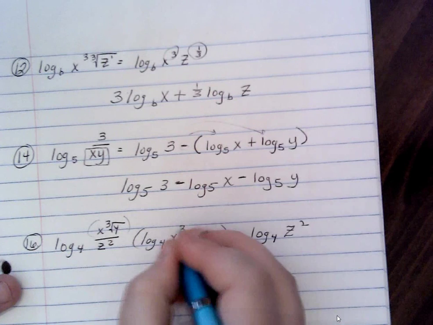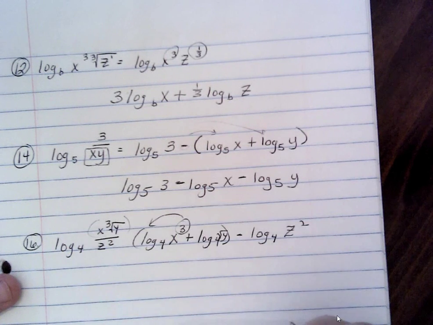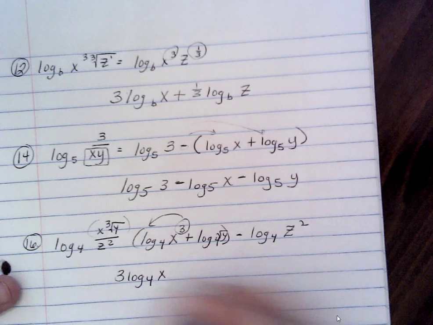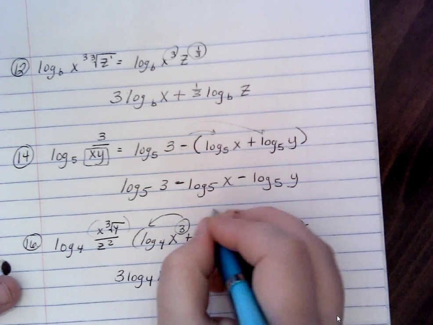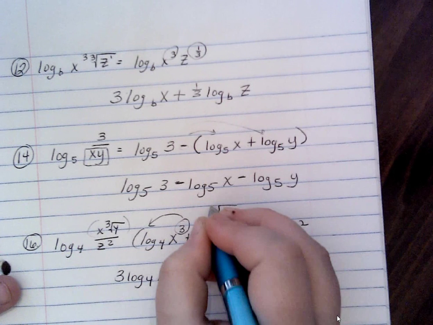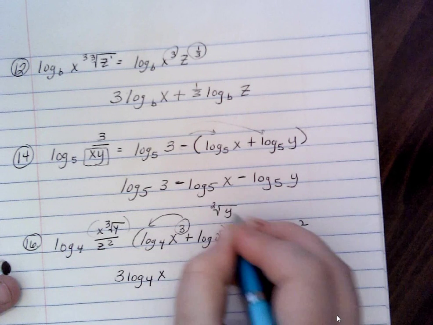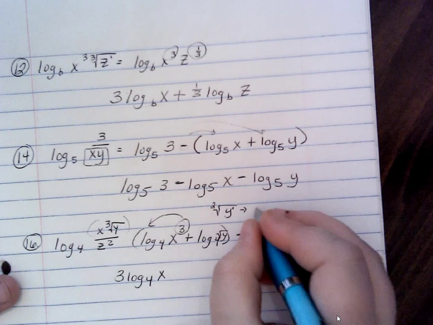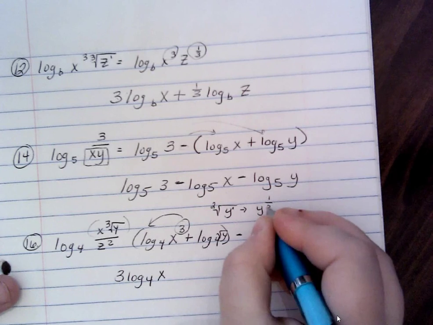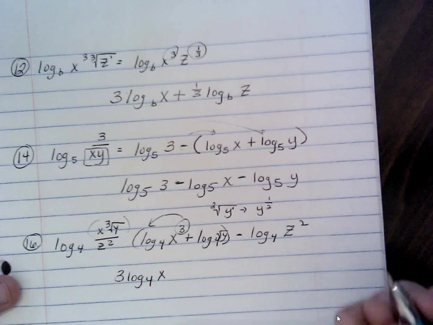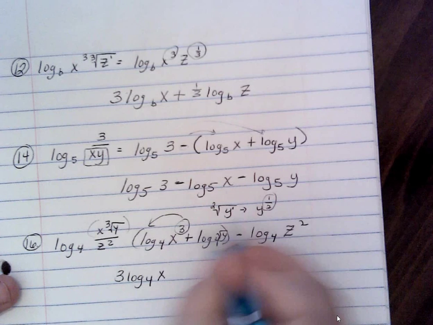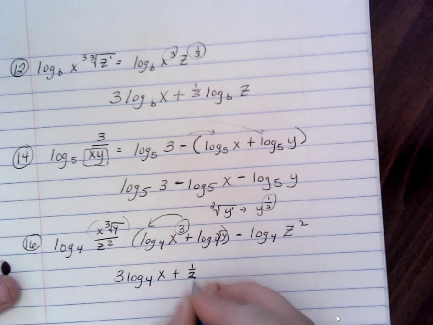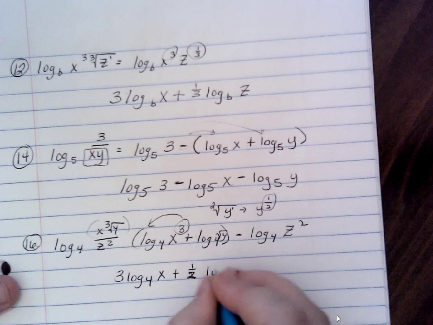When we do that, I'm going to take this exponent for x and put it out in front of the log. And then notice that I have the square root of y here. This root is understood to be a 2. The exponent is understood to be a 1. So if I wanted to write that in exponential form, it would be y to the 1/2. So I'm going to have a 1/2 go in front of this log. So plus 1/2 log 4y.